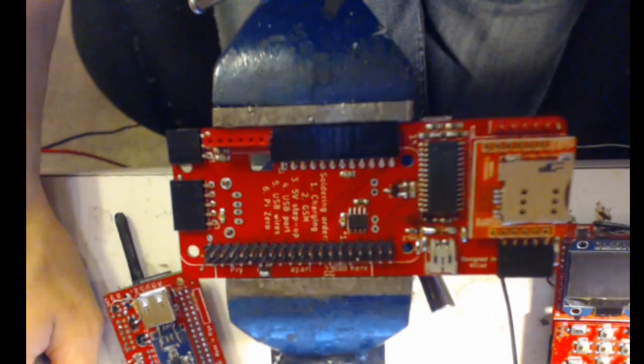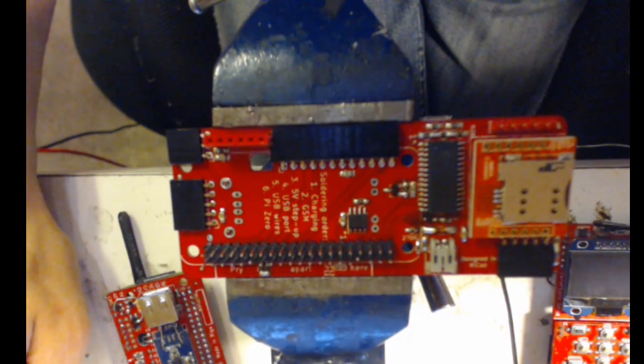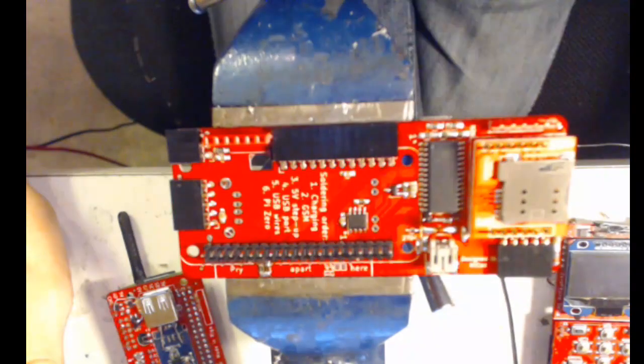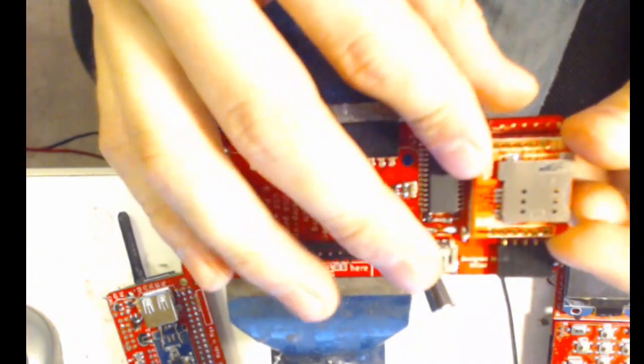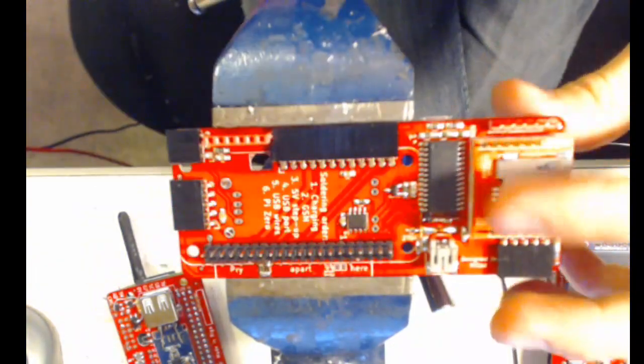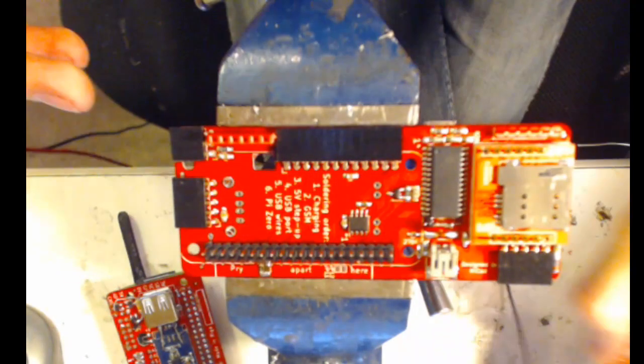Let's see. I can still see it. Okay, great. I had a problem in the browser or something along these lines. So yeah, still alive. Great.